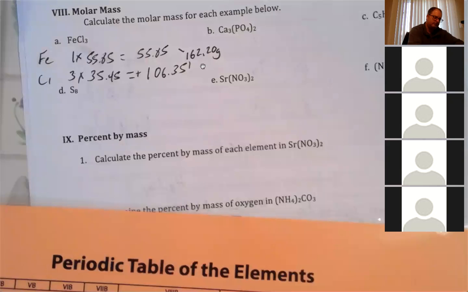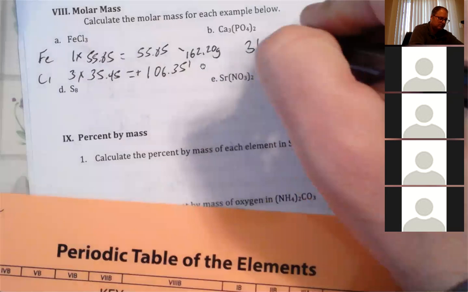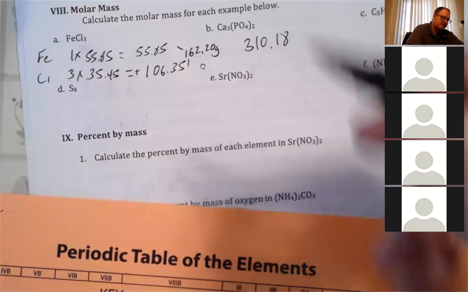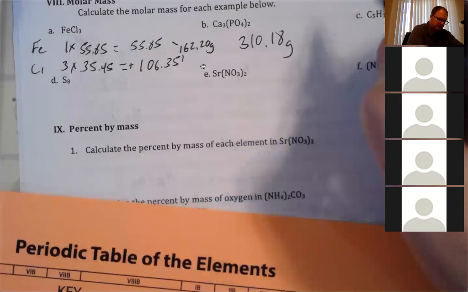That would be 310.18. Easy enough. Here we have 5 carbons and 12 hydrogens. 12 times 1.01 plus 5 times 12. It's 72.12.